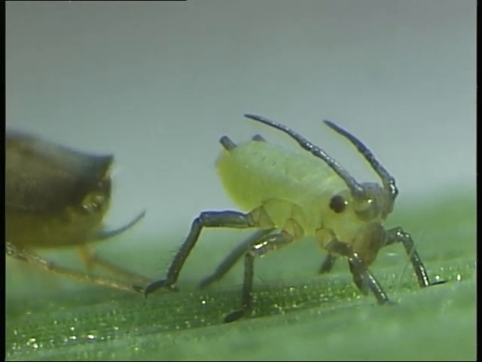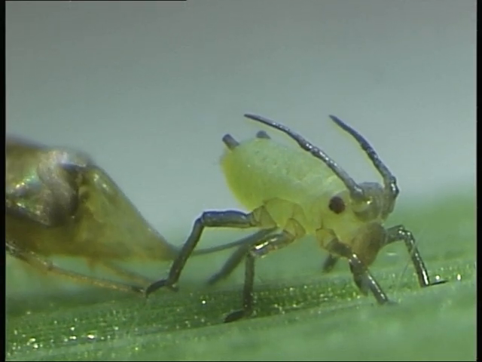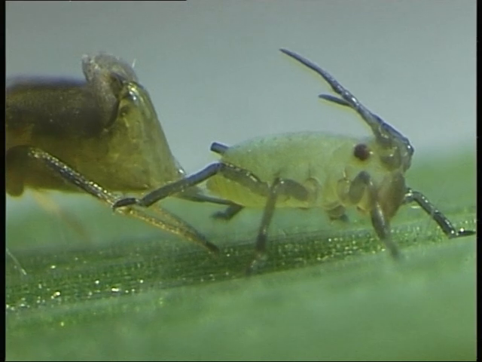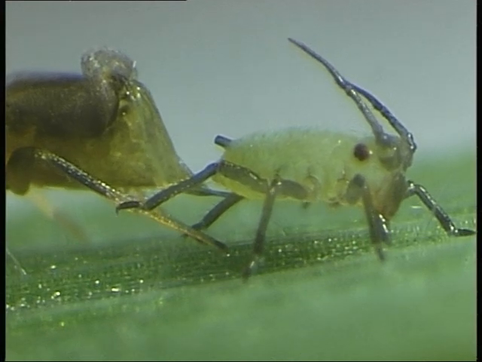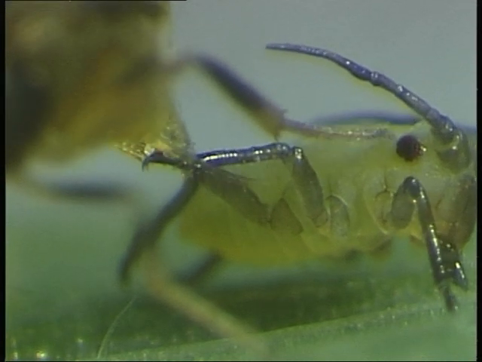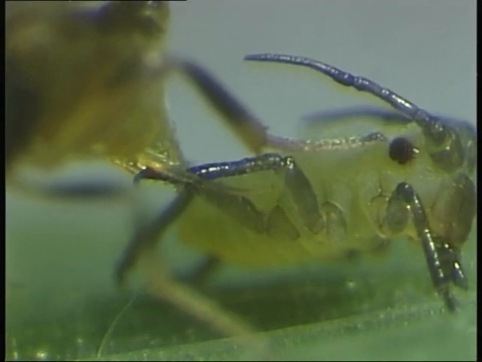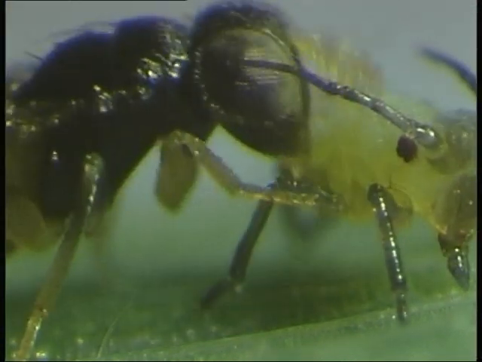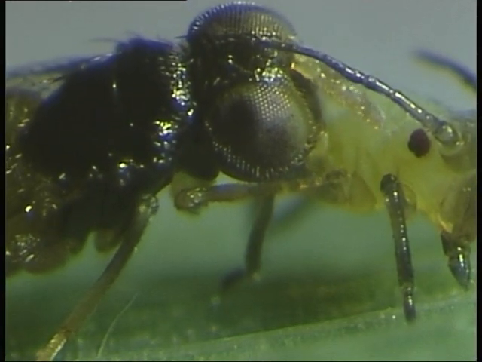Aphelinus females do not only kill aphids by parasitization. Like a predator, they also attack aphids in order to feed upon their body fluids. The aphid is paralyzed before the female uses its ovipositor to inflict small wounds, from which it can take up the body fluids. This special behavior is called host feeding.